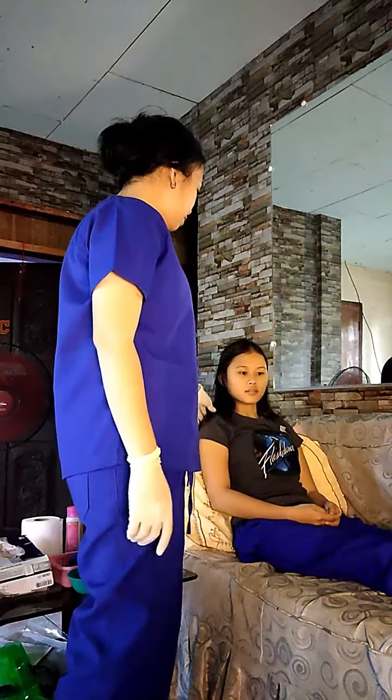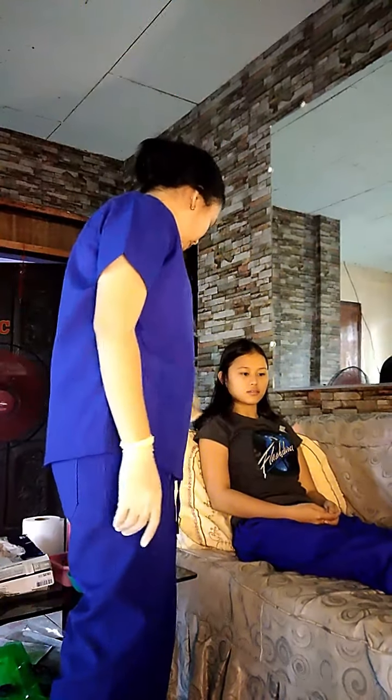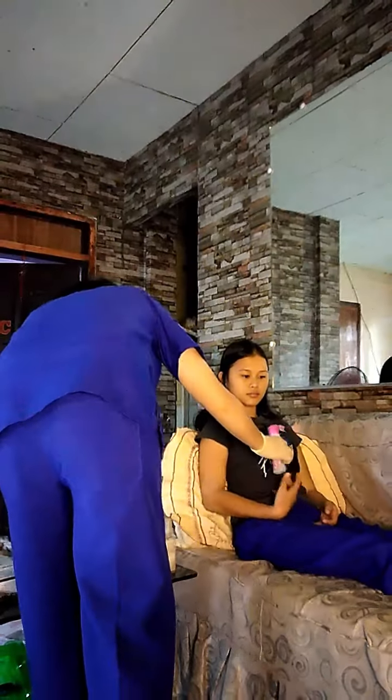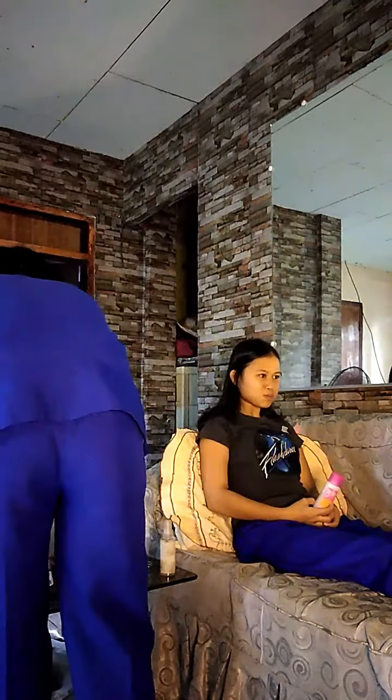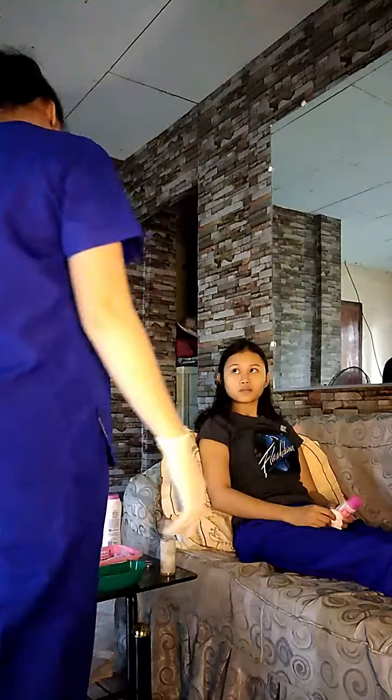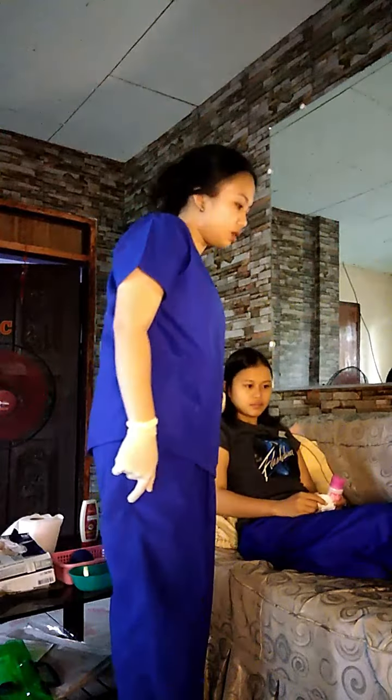And then I will give the patient oral hygiene. You can gargle using this, ma'am. And then with this tissue, you can blow through your mouth and your nose. Thank you so much. And then after we dispose of the equipment, I will position the patient to a proper position. So, are you feeling okay, ma'am? Do you feel any discomfort?